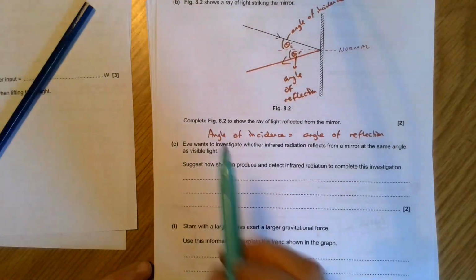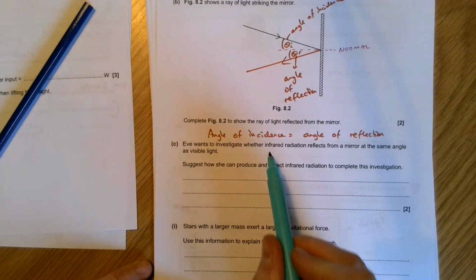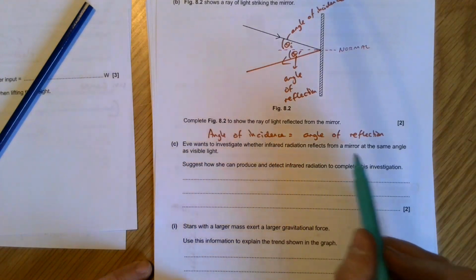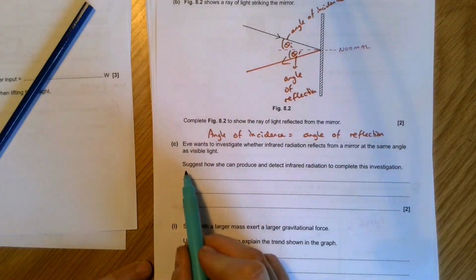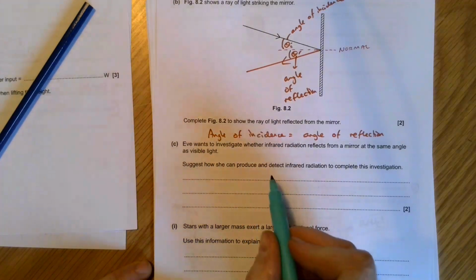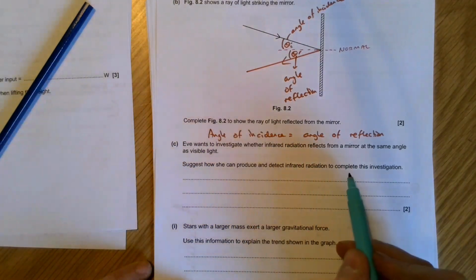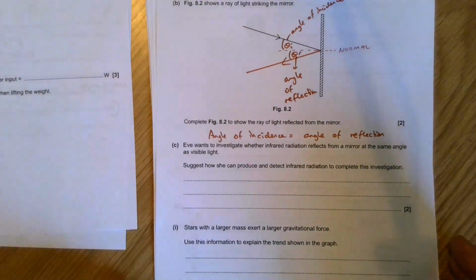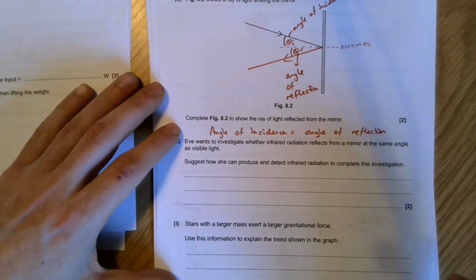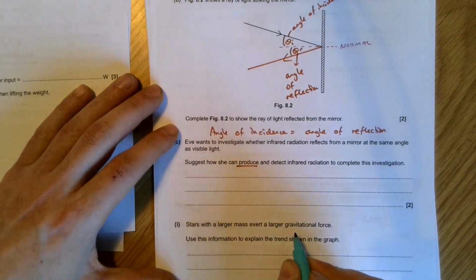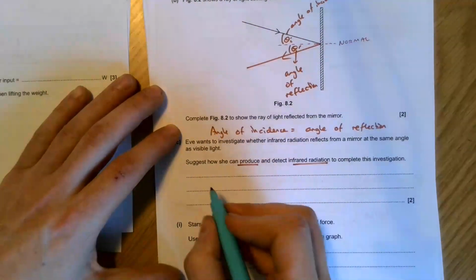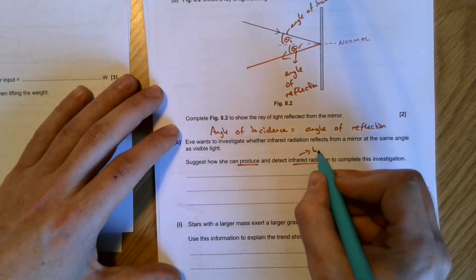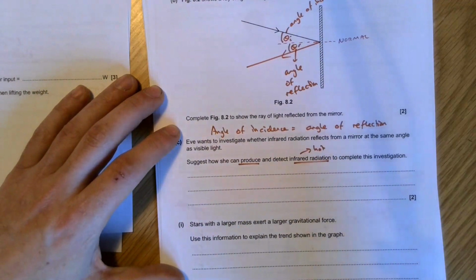Part C. Eve wants to investigate whether infrared radiation reflects from a mirror at the same angle as visible light. Suggest how she can produce and detect infrared radiation to complete this investigation. A slightly unusual question, one that's kind of designed to catch you out. How can we produce infrared radiation? Well, we need to remember that anything that is hot gives out infrared radiation.